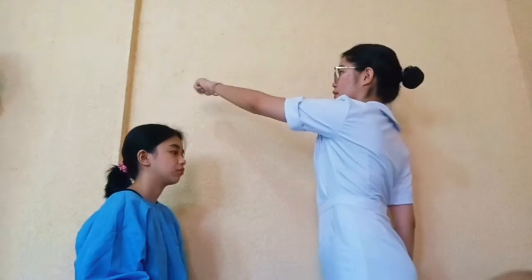Then we have to ask the client to put on a gown. So ma'am, can you please put on this gown? Okay. Thank you. Okay, so after the client has put on her gown, we can now provide client privacy. So assuming that there are curtains and doors, we have to close the curtains and doors. Then we can now proceed to the physical assessment of the peripheral vascular system.